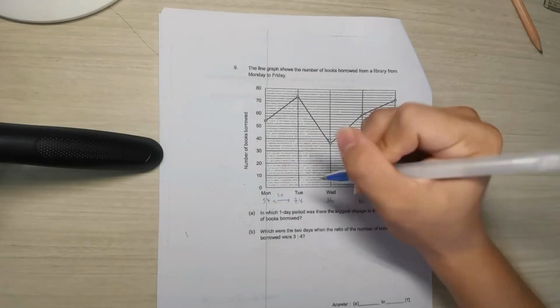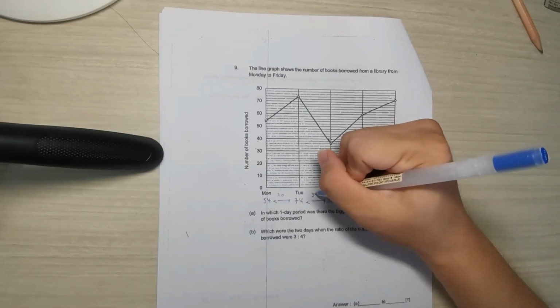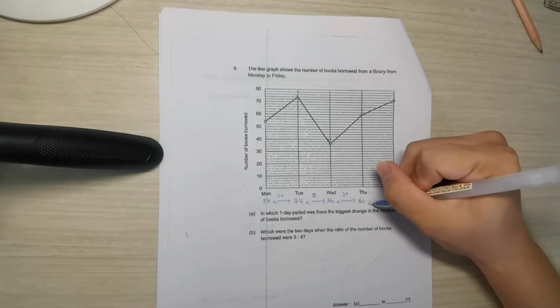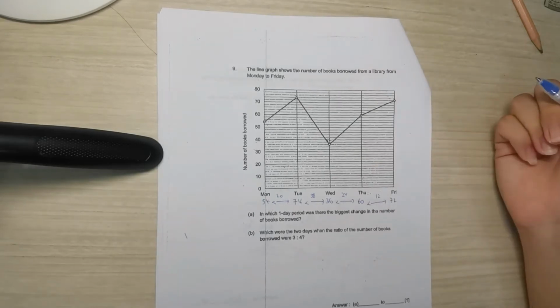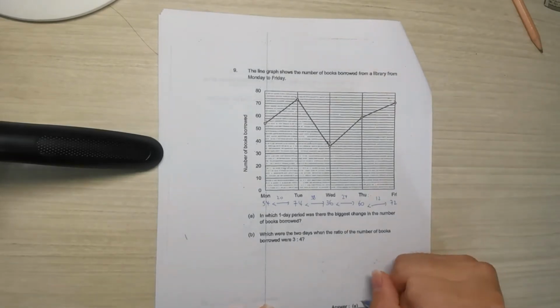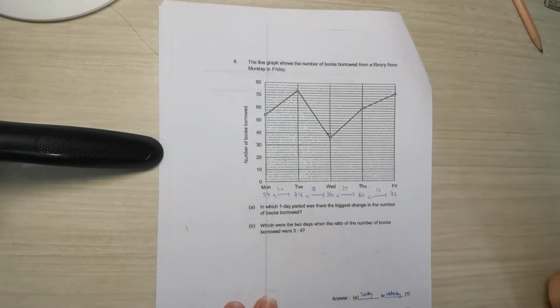So here is 20, here is 38, here is 24, and here is 12. So obviously Tuesday to Wednesday, you face the largest change in the number of books borrowed.